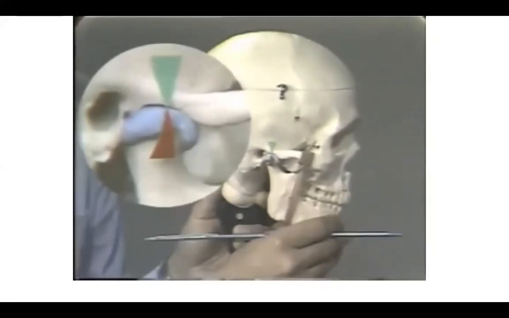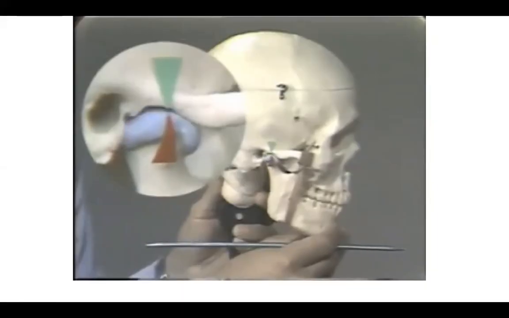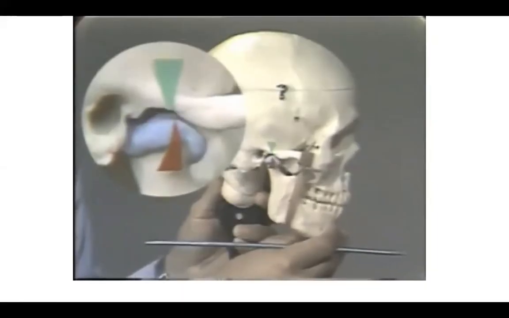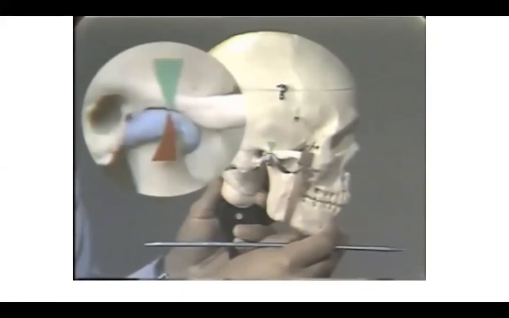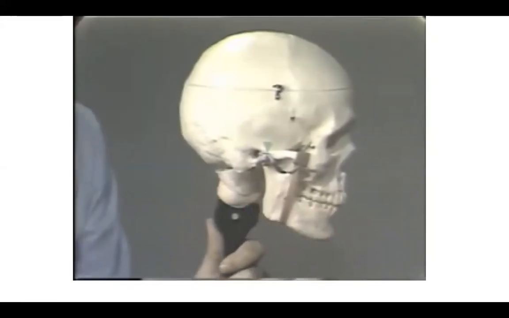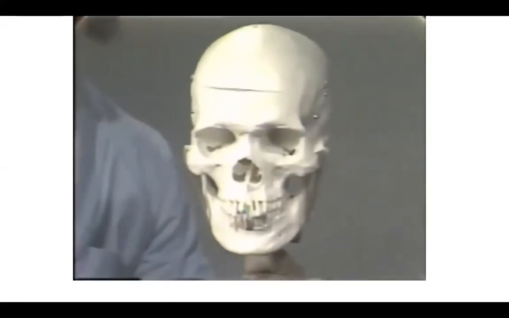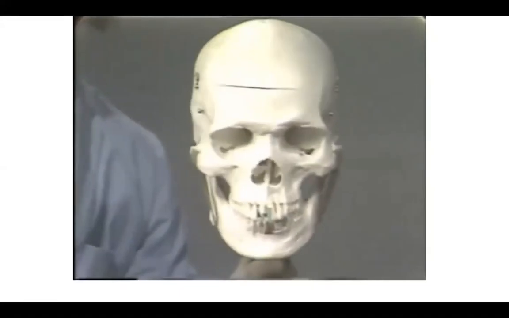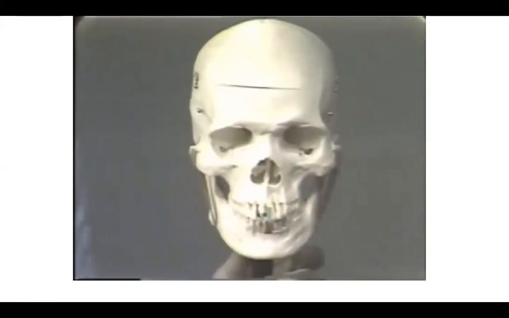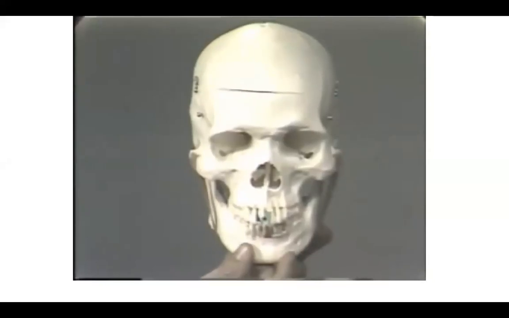There may be, in protrusive and opening movements, a combination of hinge and translatory movements. Now, changing the position and looking at it from the anterior, we will simulate lateral movements of the mandible.